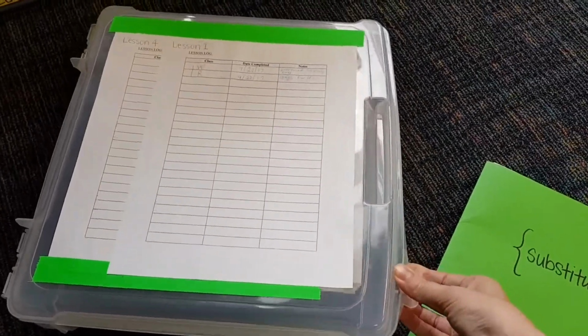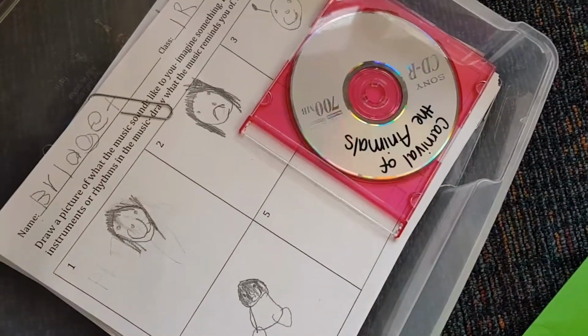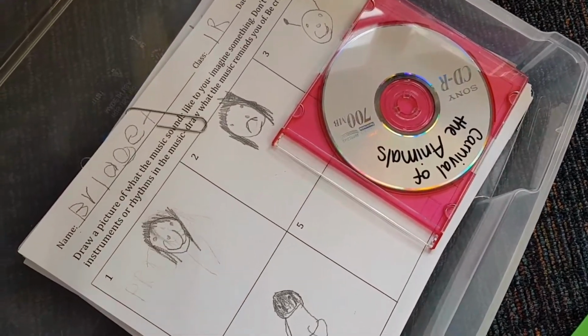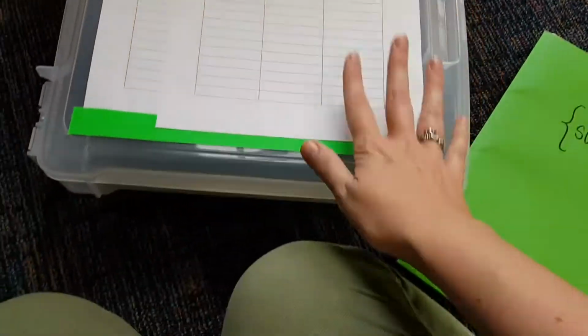So for lesson number 1 and 4, I made a CD, a copy for Carnival of the Animals, and then I have some worksheets for them to fill out responding to them. And there's also another lesson plan that doesn't use any paper, but it uses the same recording. So that's why this one is for 2 different lessons.